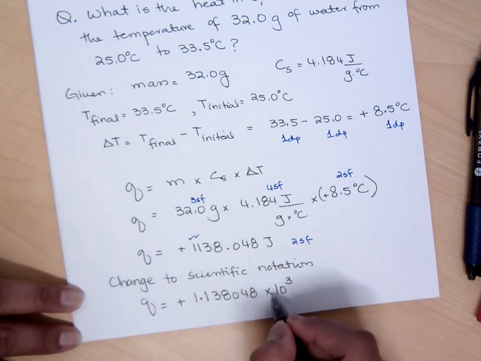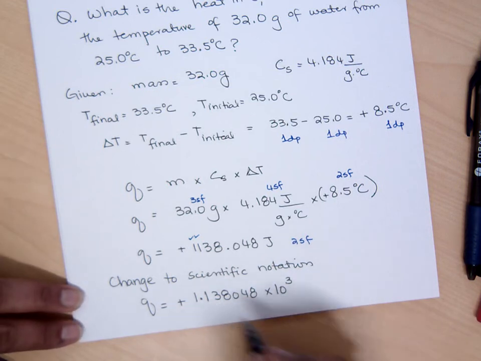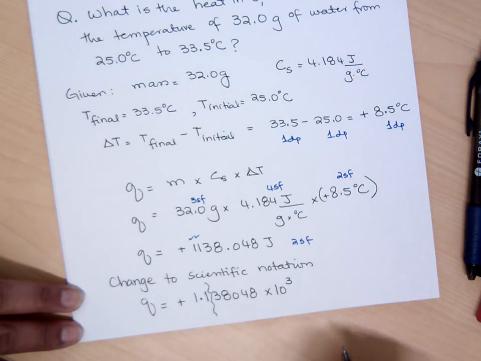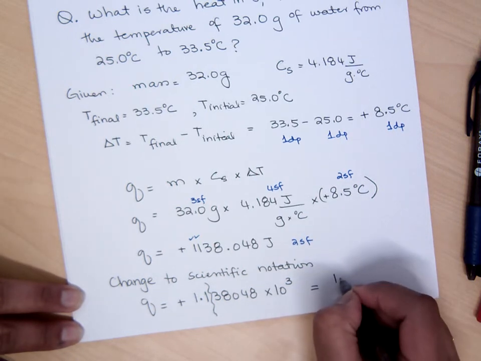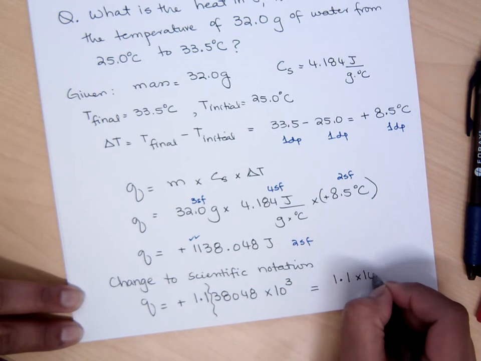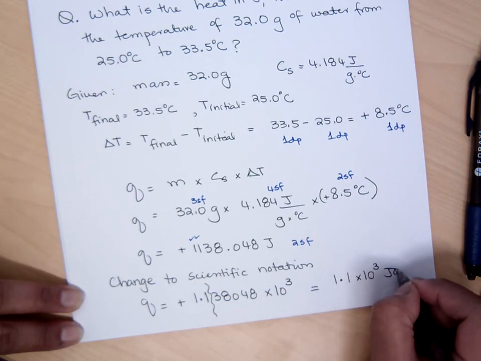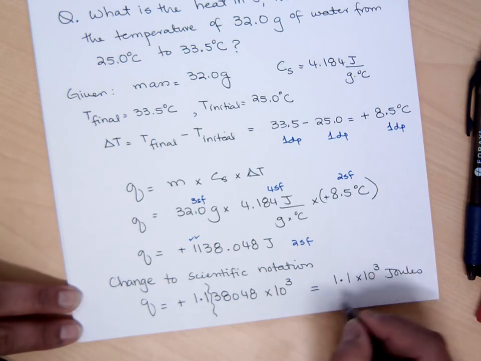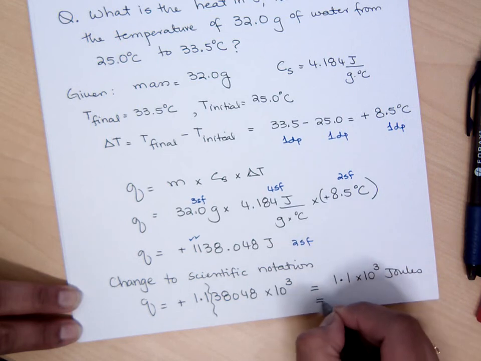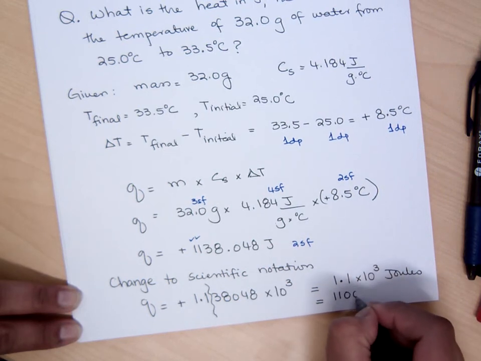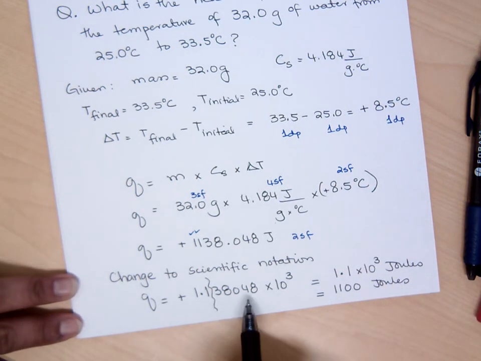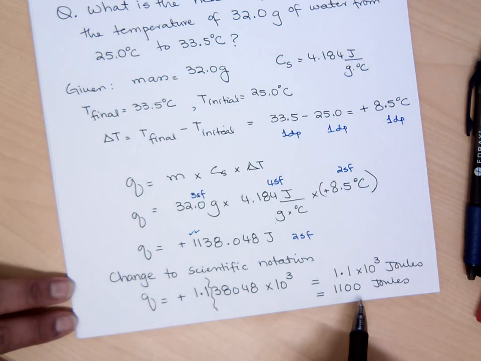Now, when I have the power designating what is the value of the number, I can easily stop the number at 2 sig figs, which will give me the final answer as 1.1 into 10 raised to power 3 joules. I could also leave this number in a regular form, and that would equal 1100 joules. But as I said, using scientific notation will help you get to the right number with the right power, with the right value.